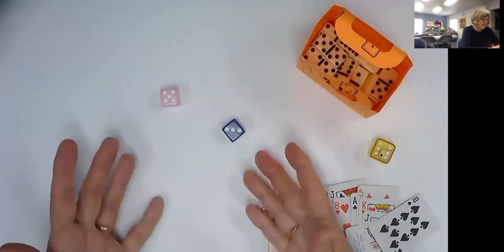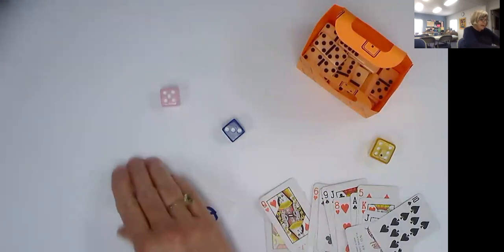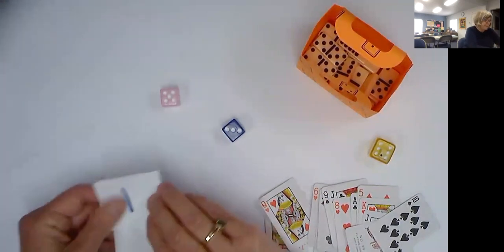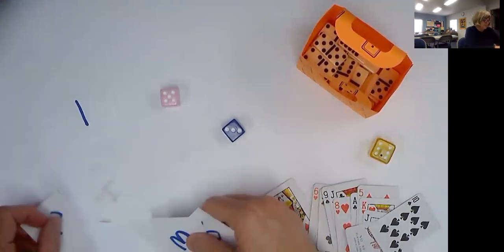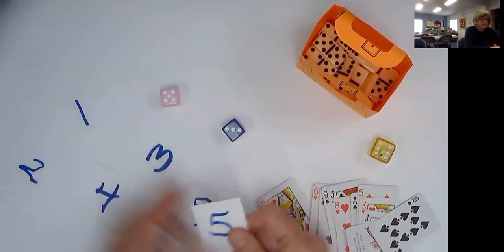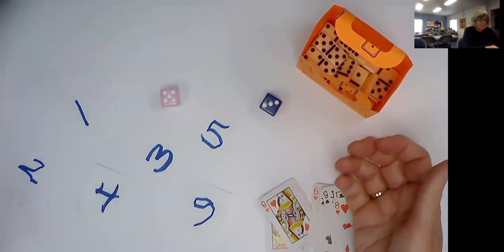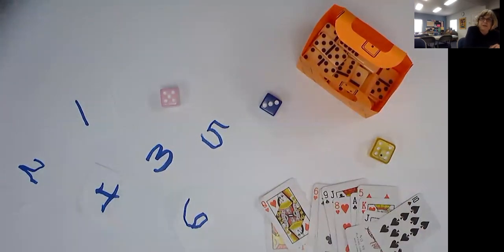What if I don't have that? Really simple idea. And I just made this up ahead of time, but all of us can find scraps of paper. I wouldn't use toilet paper right now, but you can find scraps of paper. All I did was put the numbers 1 through 6 on each of those pieces of paper.